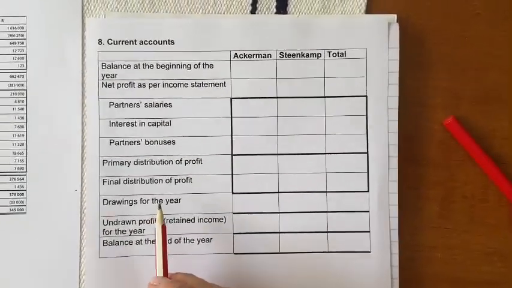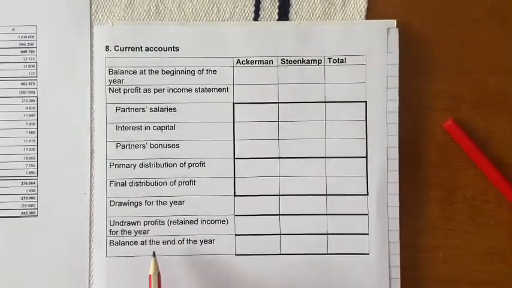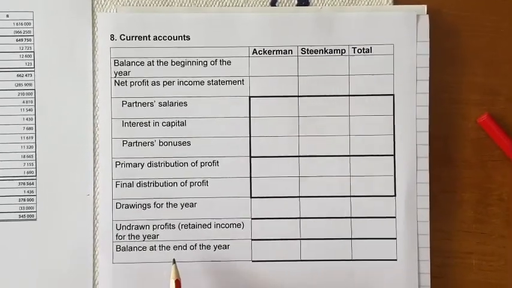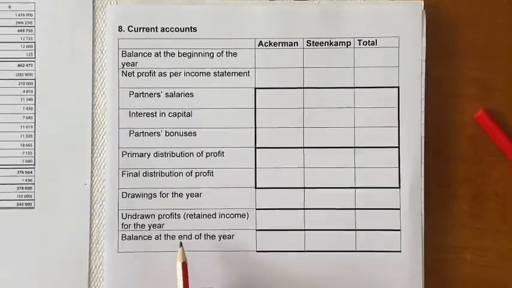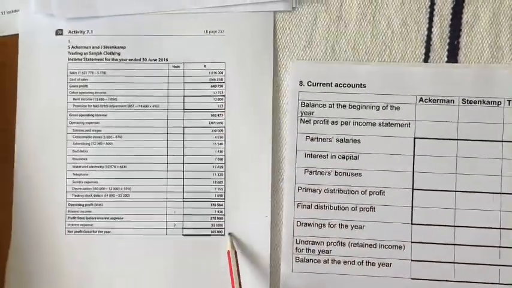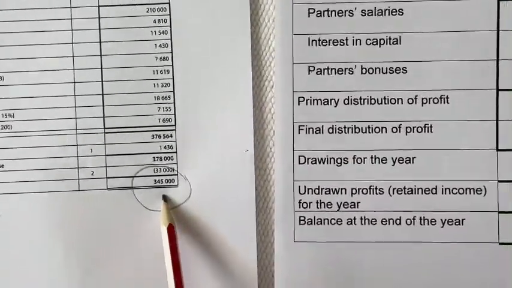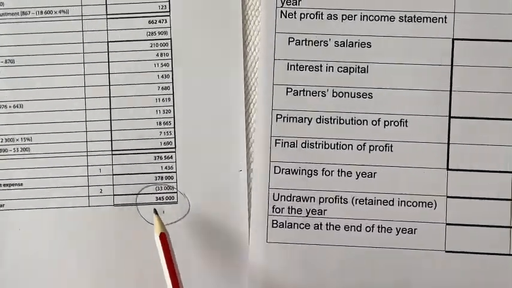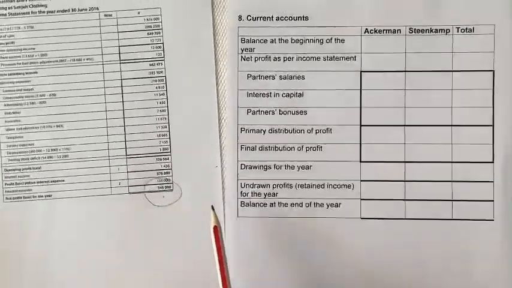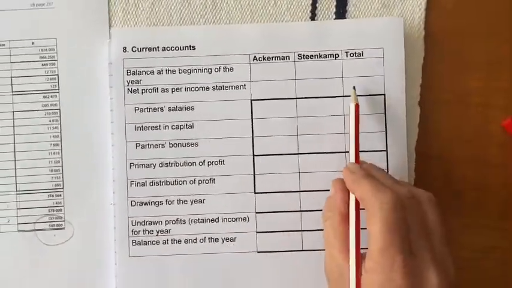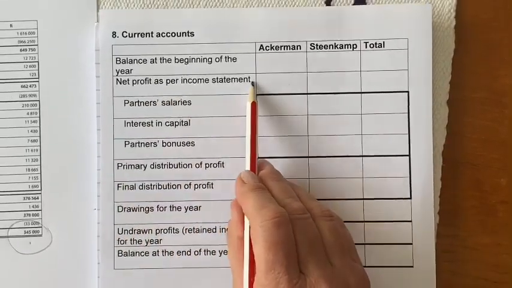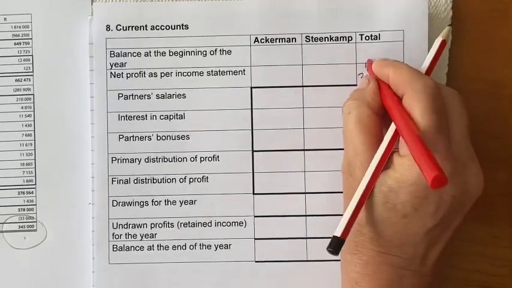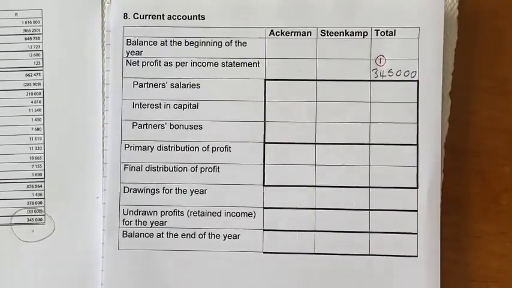Okay, gentlemen, now we get to the very important note, the current account. And this is often asked in an exam or in a test. So it's very important that you know exactly how this works and that you follow the steps that I give you. Right, so on your income statement, you got a net profit of 345,000. I will put this on Google Classroom so that you can just check. And I'm going to start with that amount, the 345,000. I'm going to fill it in the total in my net profit as per income statement, 345,000 Rand. And that is step number 1.